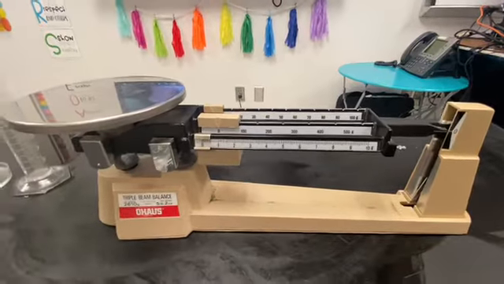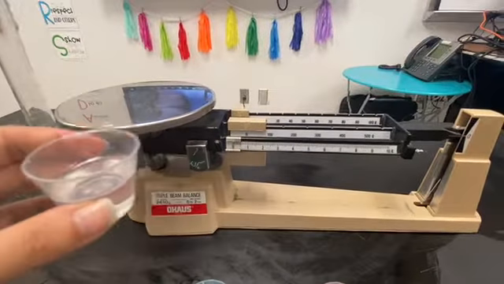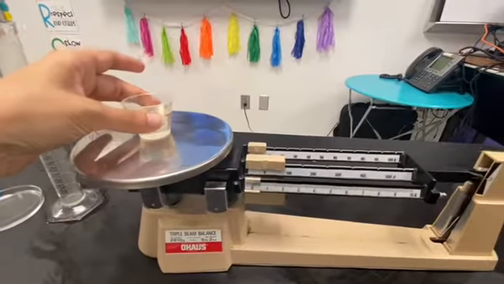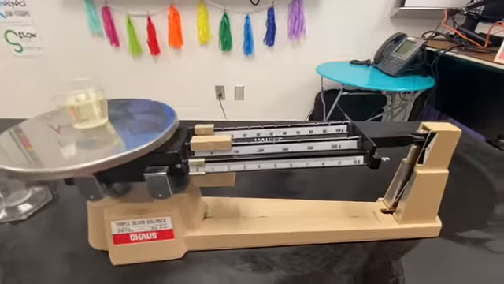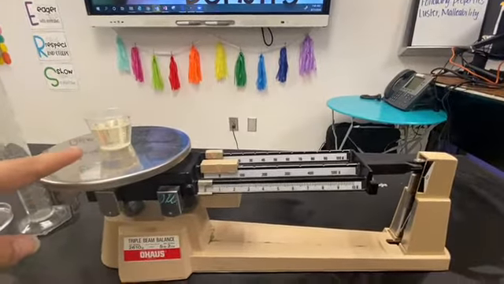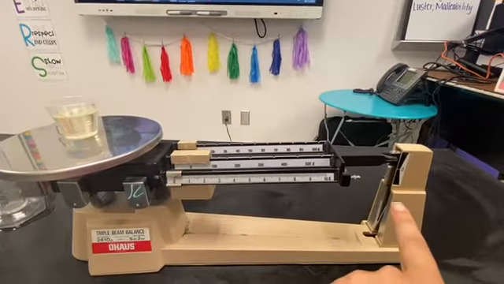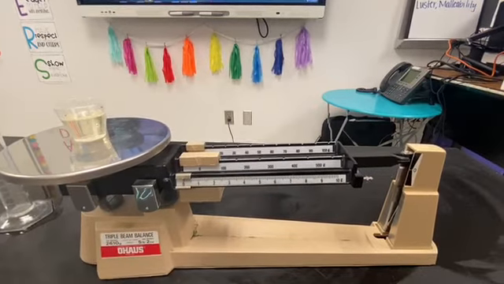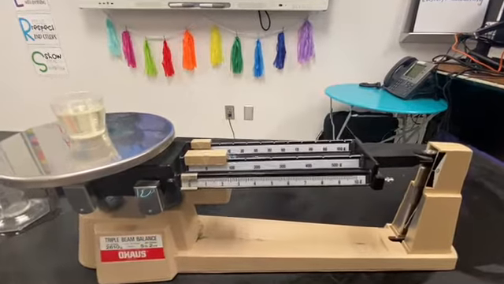So when I'm measuring something, let's say I'm going to measure this liquid here. I'm going to place it on our pan. And what you'll notice is that the pan is going to adjust. Right? Think of it like a seesaw. As soon as I put this on here, this side is now heavier. It has more mass than this side. So we saw this bar go up. Now I'm going to have to move these weights to see if I can even that out.